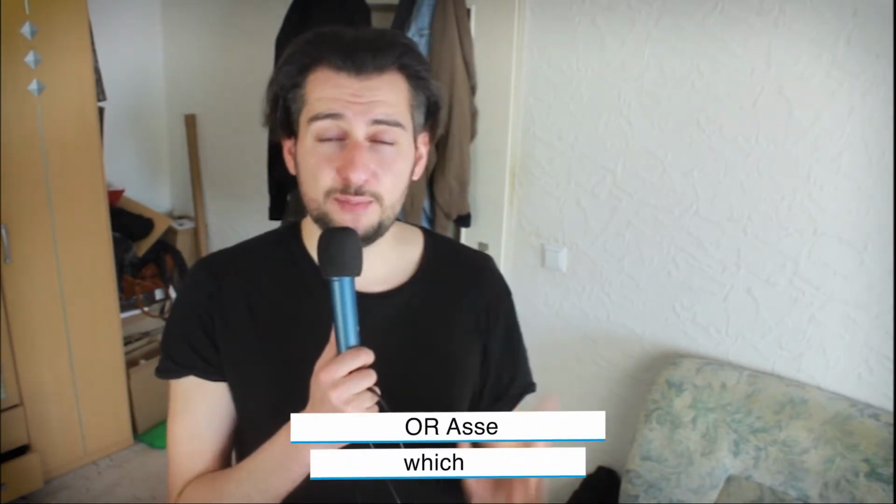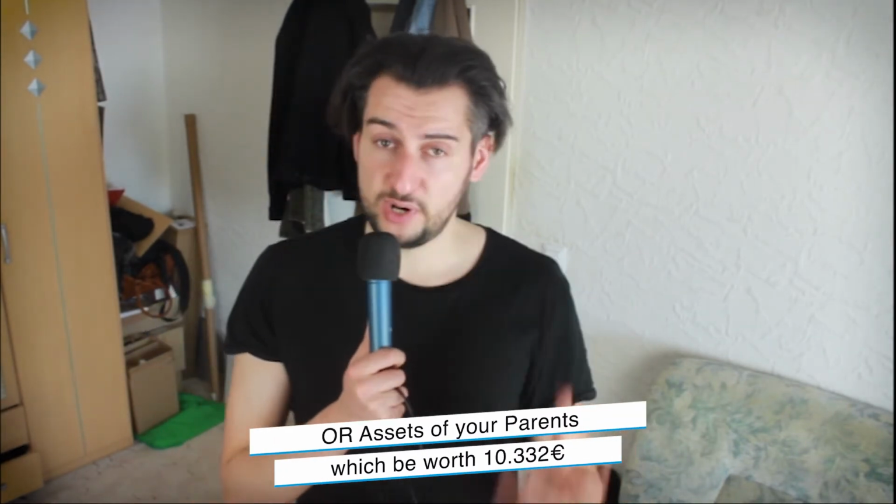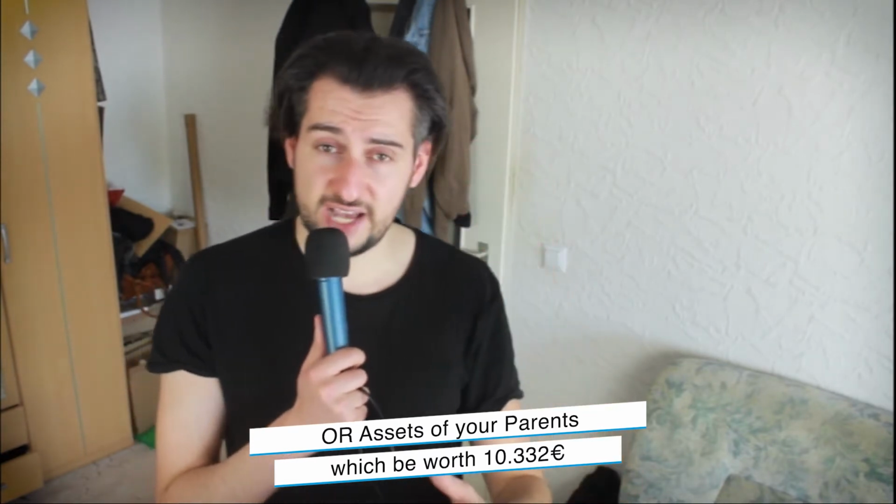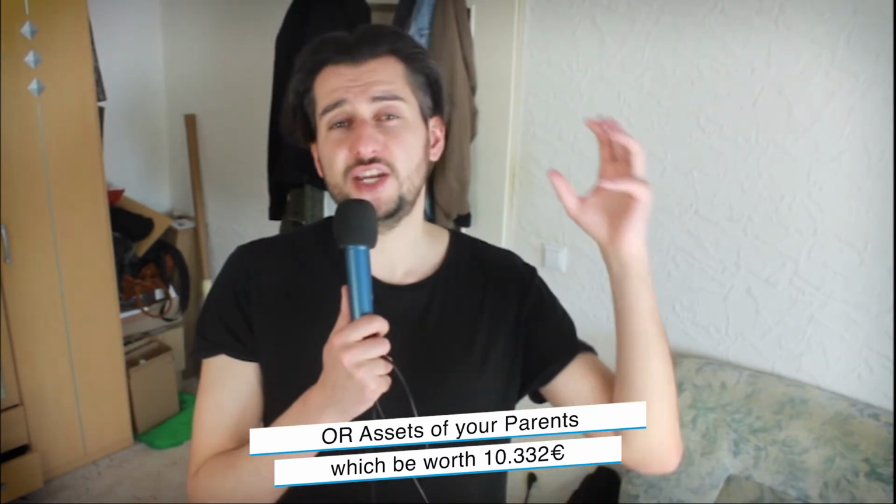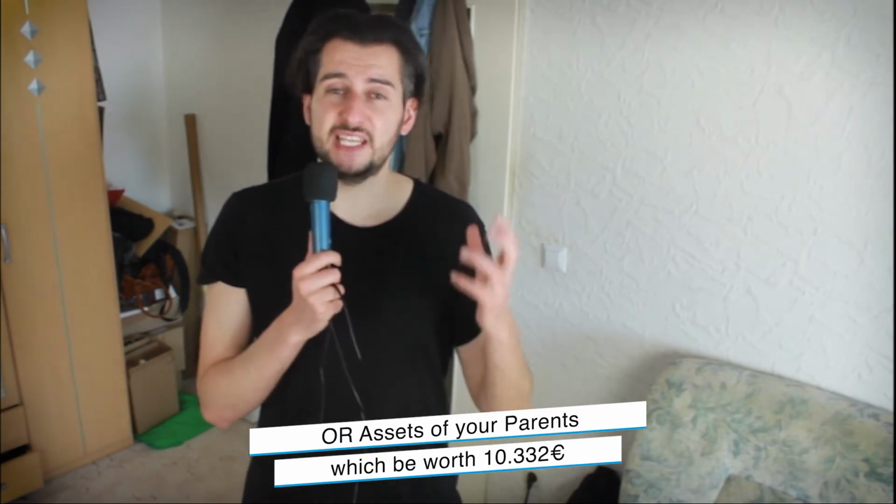If you don't have 10,332 euros in a bank account, don't worry, there's another option to solve this problem, simply by showing the assets of your parents. If your parents have huge assets, then you're lucky, then your parents can give you the guarantee that they will take your financial securities for you.